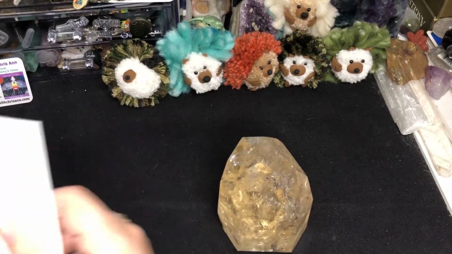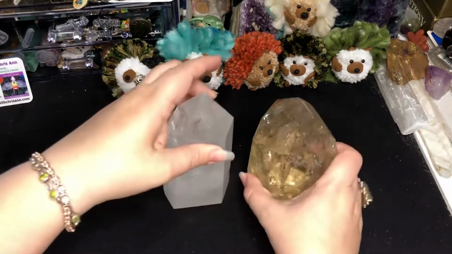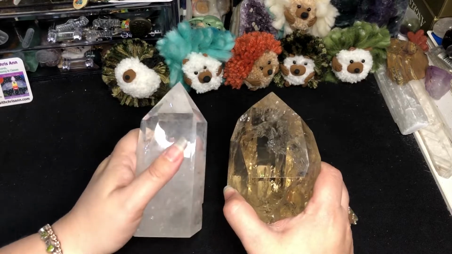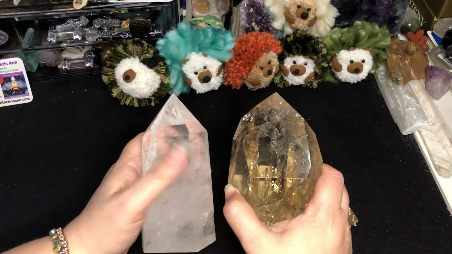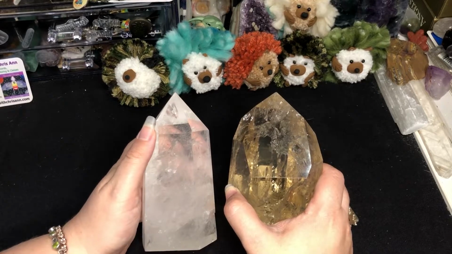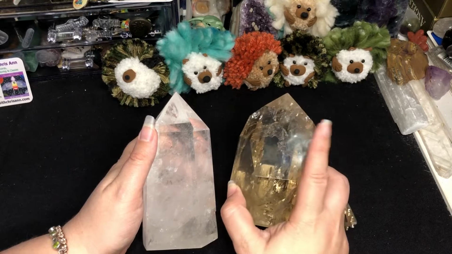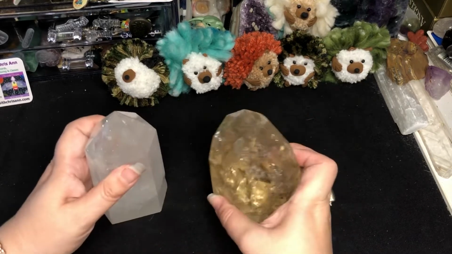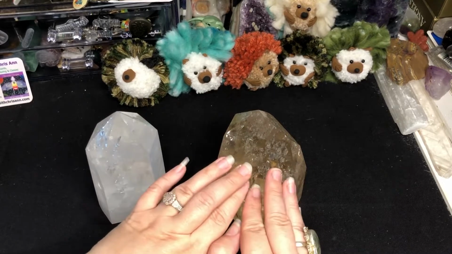So these are the two pieces that, if you were going to invest in a tower, those are my two top towers. Either a clear quartz, which is a generator. It will boost all the other crystal energies that you have around it, or natural citrine. This one, considerably higher in price. This is a massive investment.